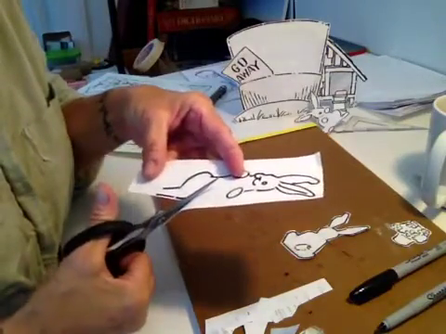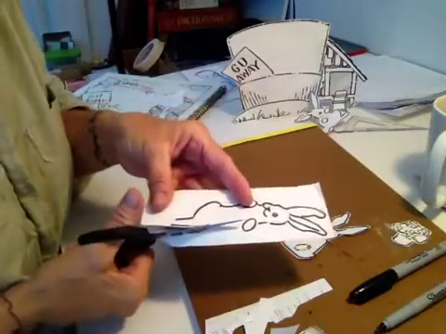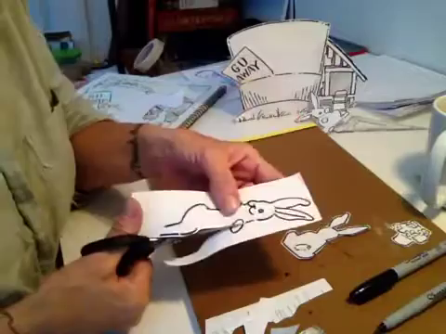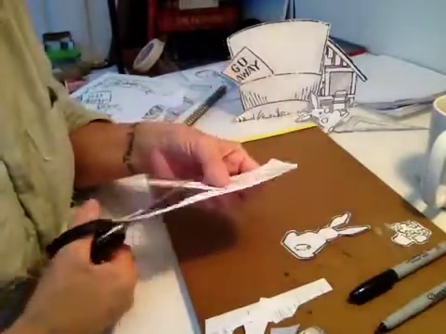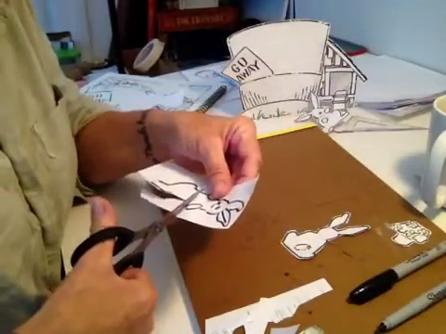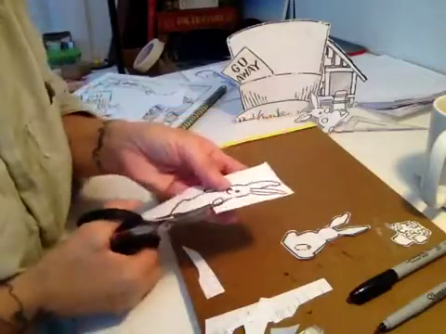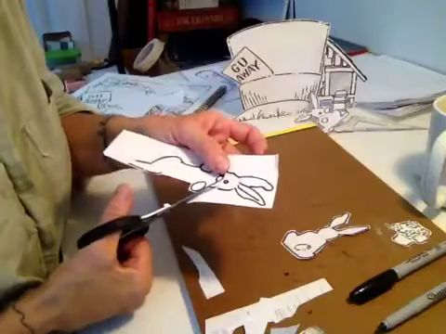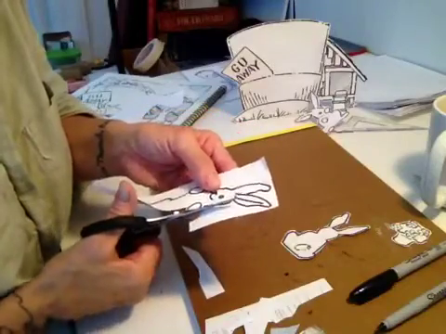Okay, we're going to cut this up. We're kind of going to go back to that original line in the rectangle, which was right here. We're going to go close to it. Remember, we don't have to be too careful. It's all okay. It's just a paper fun project.